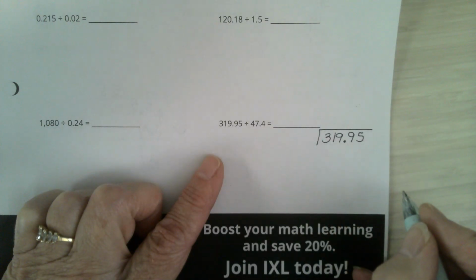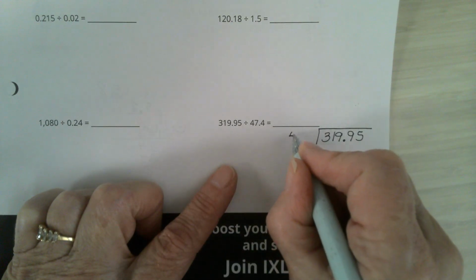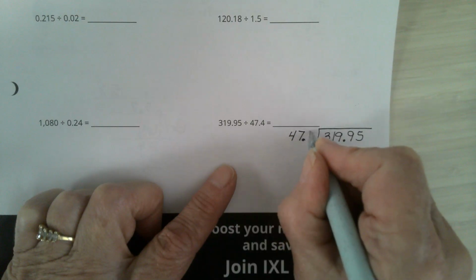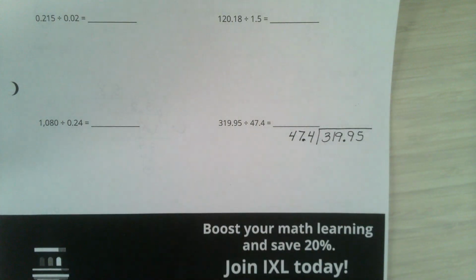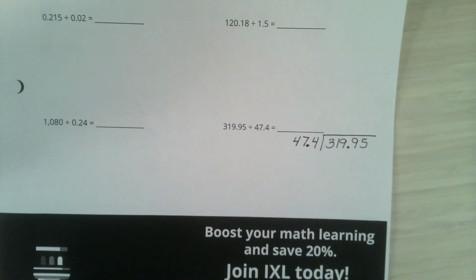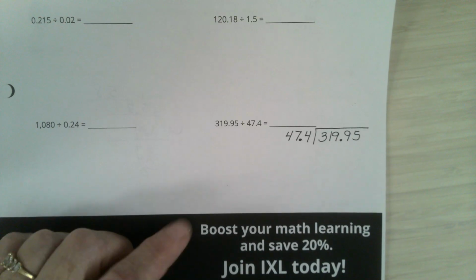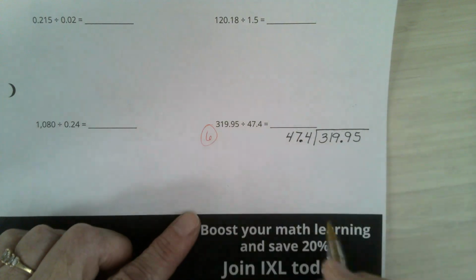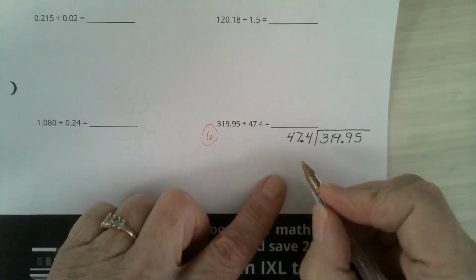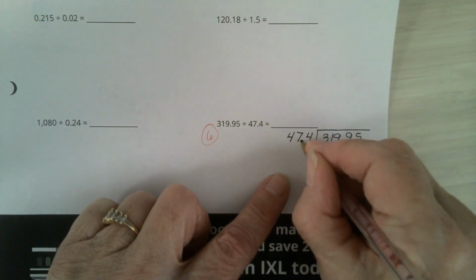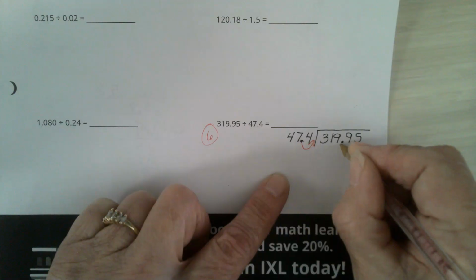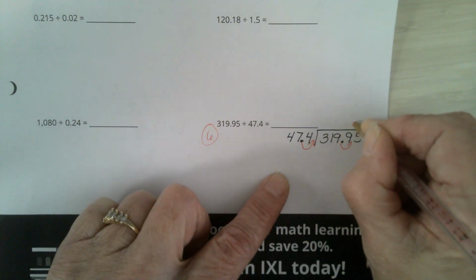319.95 is being divided by 47.4. You got it? Now, if you're thinking, you'll say, that's the same thing as like 300 divided by 50, and the answer is going to be 6. I think the answer is going to be close to 6 if I'm doing an estimate. That's my little guess. All right. Now, I have a decimal in the divisor. Move it 1. Move it 1.